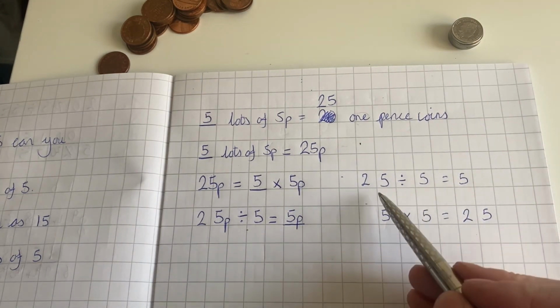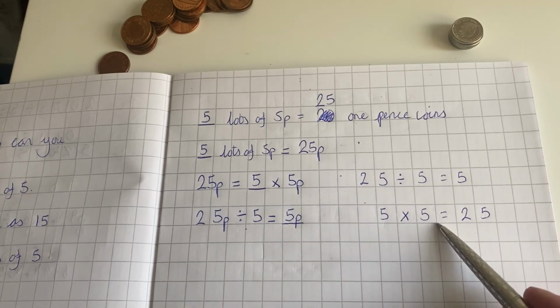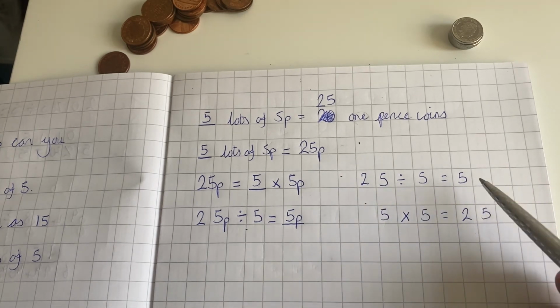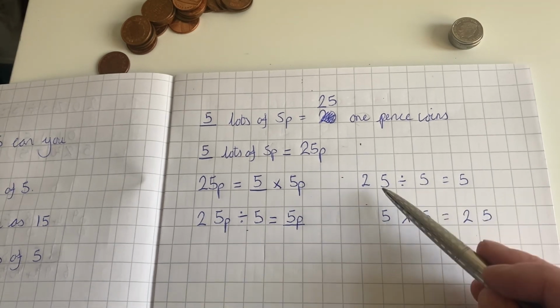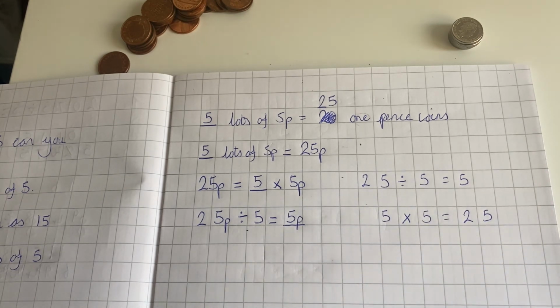As you can see here, in the division question, the largest number is at the beginning, and in the multiplication question, the largest number is at the end. Because when we divide, numbers are getting smaller. The answer is going to be smaller than the original number, and when we multiply, the number gets bigger, so the answer has to be the biggest.